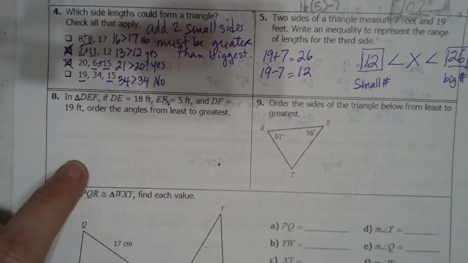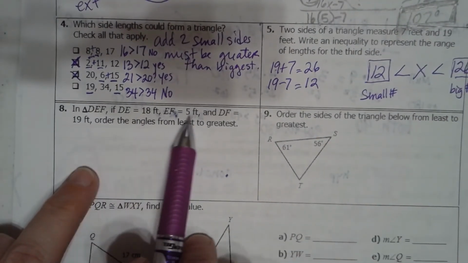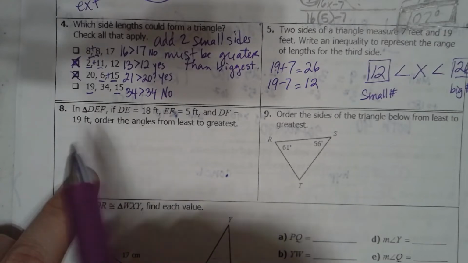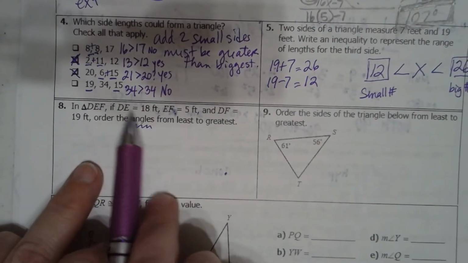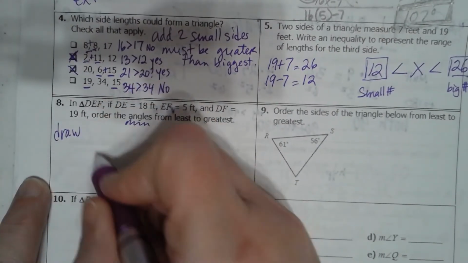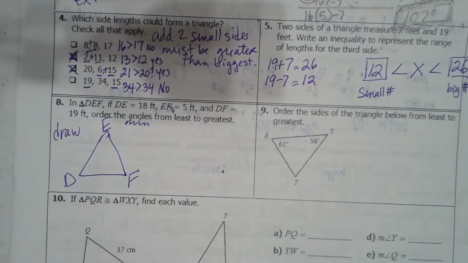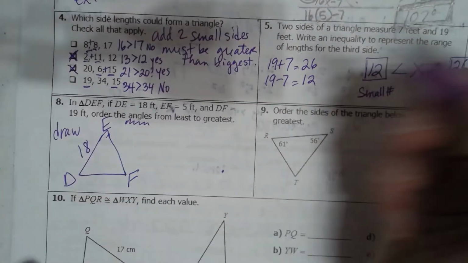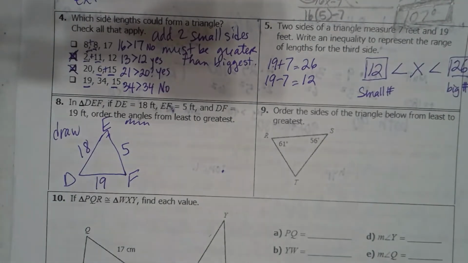Okay. Number 8, in triangle DEF, DE is 18, EF is 5, DF is 19. Order the angles from least to greatest. So they don't tell us anything about the angles, they only tell us the sides. Okay, so the first thing is we're going to draw our picture. So label the corners D, E, F, it doesn't matter which one goes where. Okay. DE is going to be 18, EF is 5, and DF is 19.